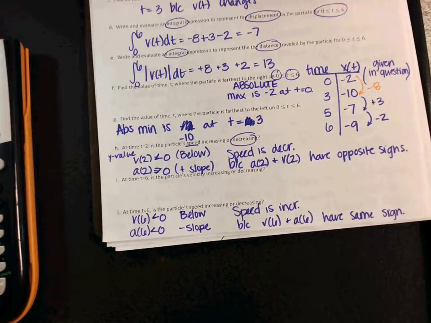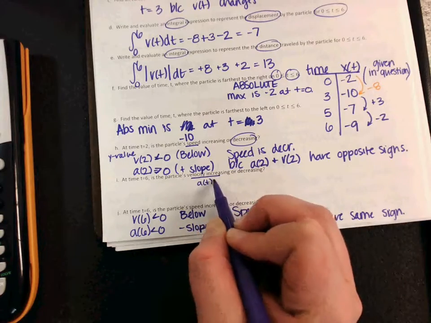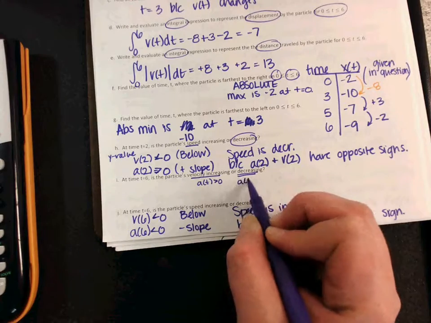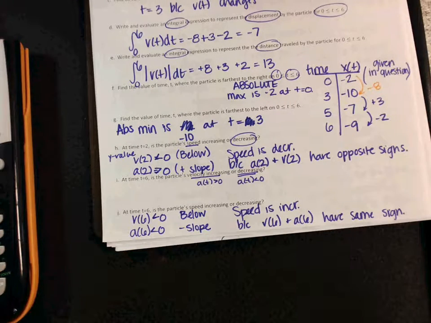Okay, last question. We skipped I for a second because it doesn't say speed. It only asks about velocity. Velocity will be increasing when acceleration is positive. Velocity will be decreasing when acceleration is negative. Now, think about why. Because acceleration is velocity's slope. So if I want velocity increasing, I want its slope, acceleration, to be positive. So you're not doing a double if it's asking about velocity increasing or decreasing. Okay, at 6, which way was my graph going?